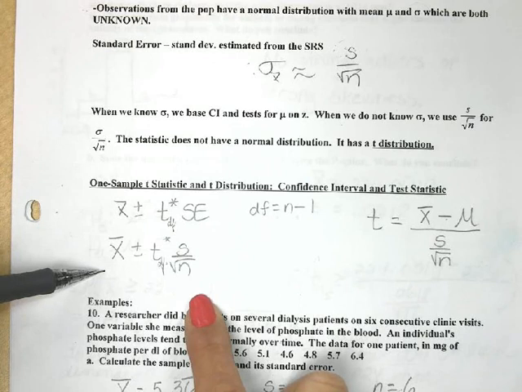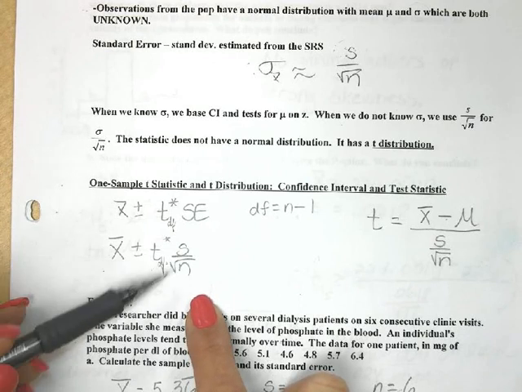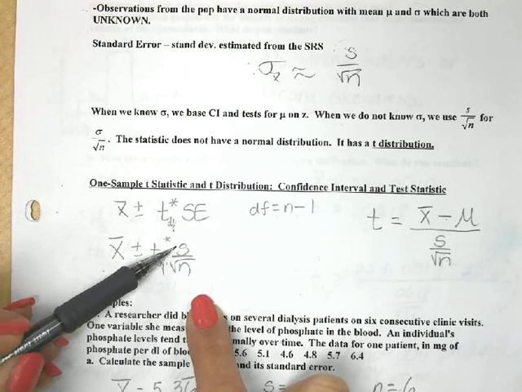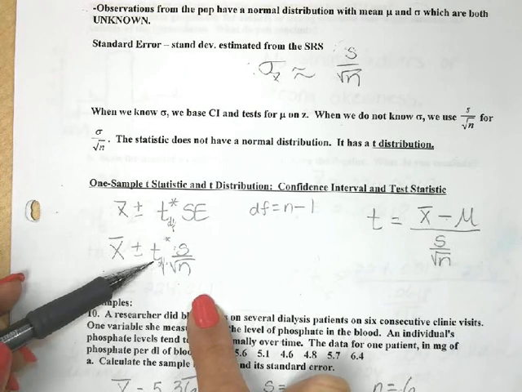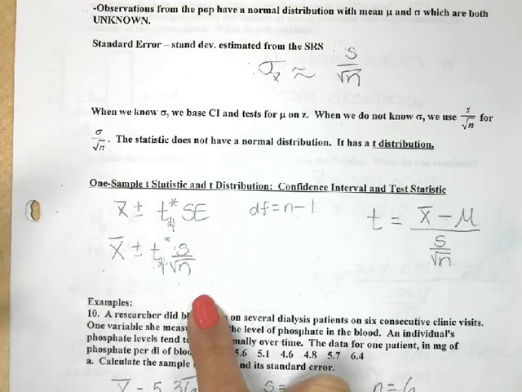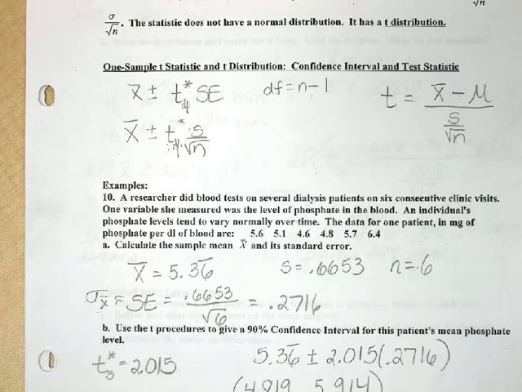And so we're going to take X bar plus or minus, and now we're going to use a t-value times the standard error, which is just the standard deviation over the square root of n. But once we have to use a sample standard deviation to estimate the sigma, we have to switch to a t-distribution. Now, where do I find this value? And what is that degrees of freedom word, or that df that I have up there?